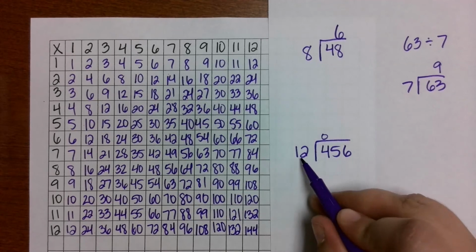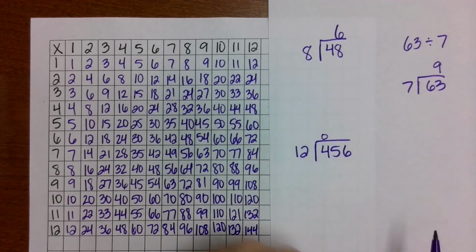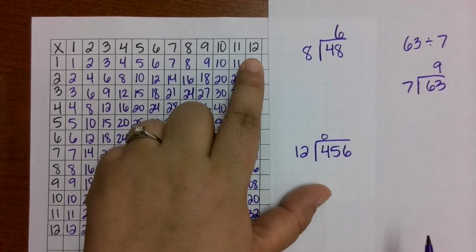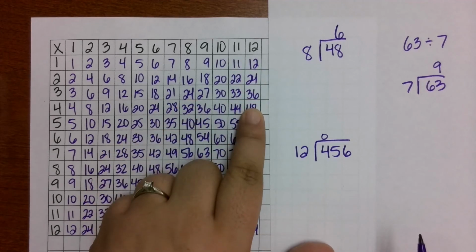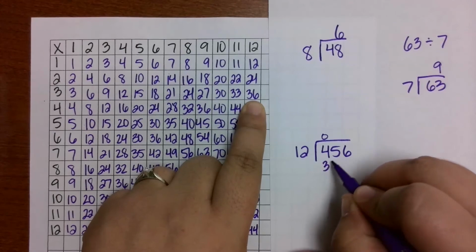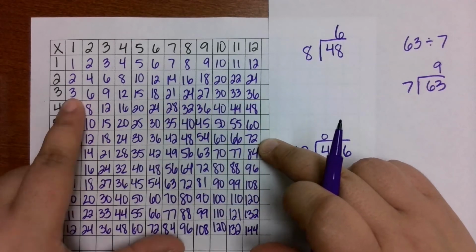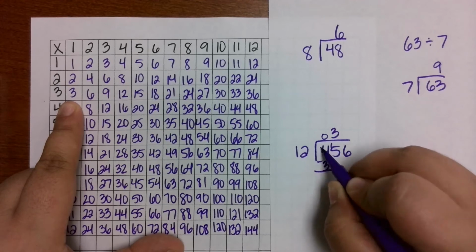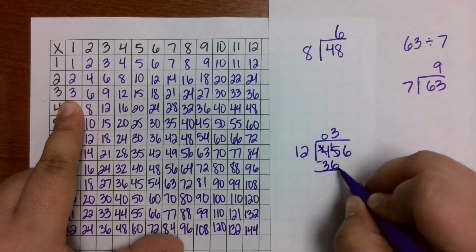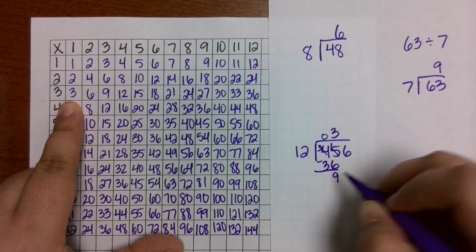And now I'm looking at 12 into 45. So I'm going to go to my 12 column and I'm looking for the number closest to 45 without going over. So I have 24, 36, 48. It's a little bit too big, so it goes 36, which is, go all the way over, 3. And then I can subtract. That gets me 15 minus 6 is 9.